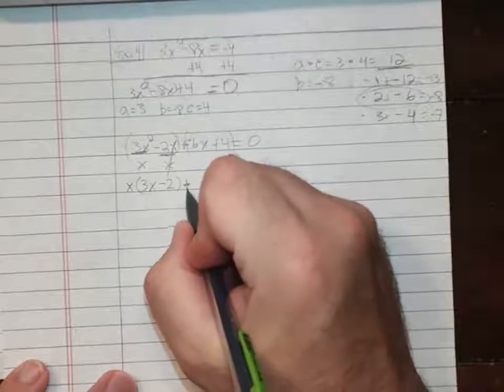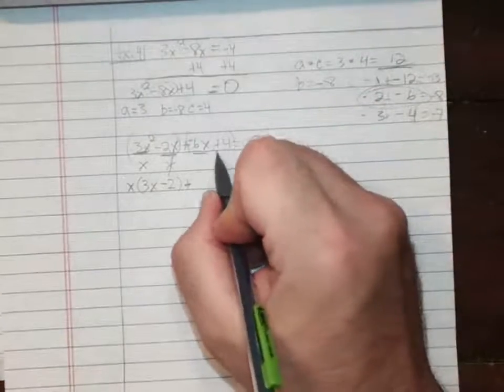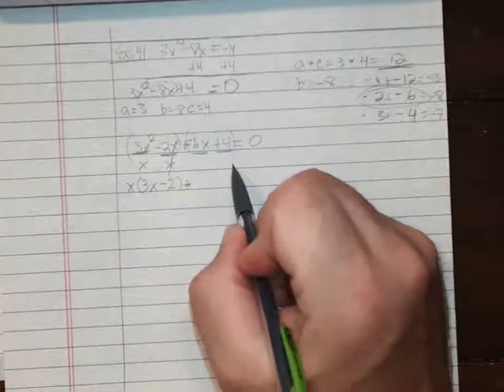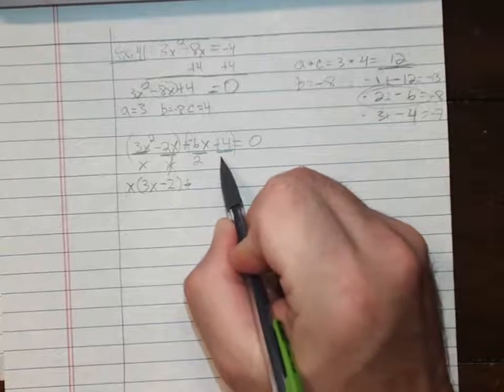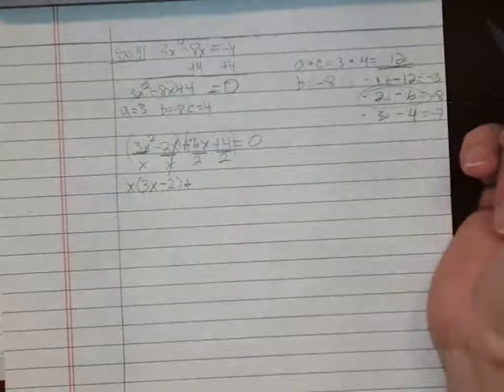Then I'm going to put a plus. And then I've got to figure out what these guys have in common. Well, they don't have any x's in common, but 6 and 4 definitely have a 2 in common. So that's good.